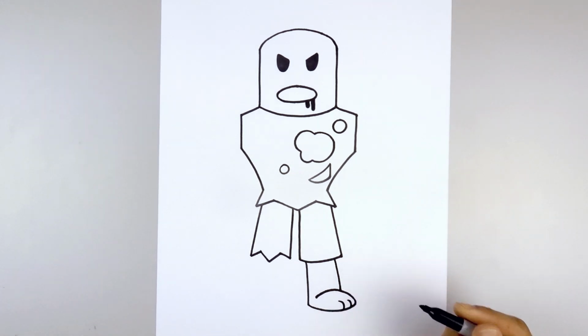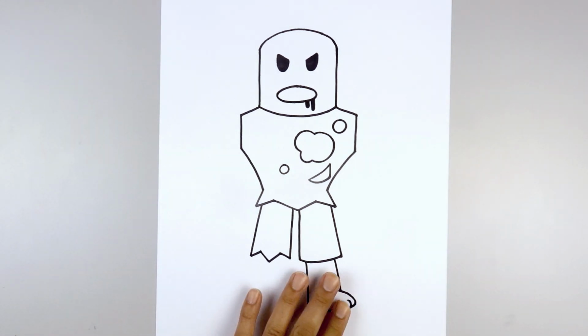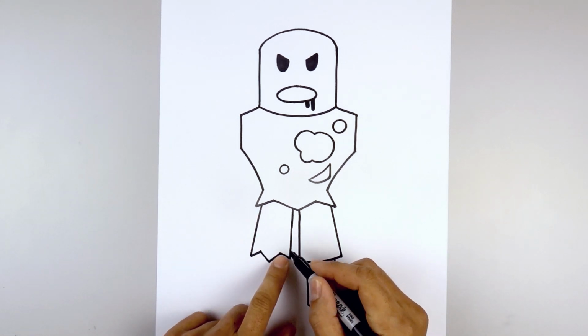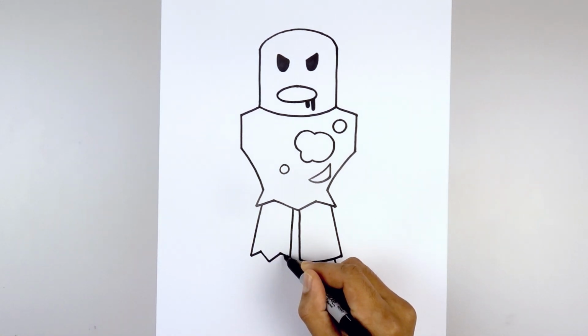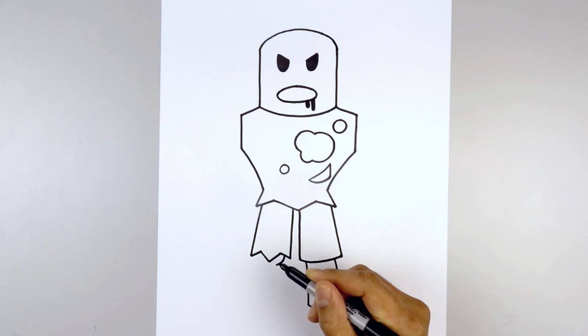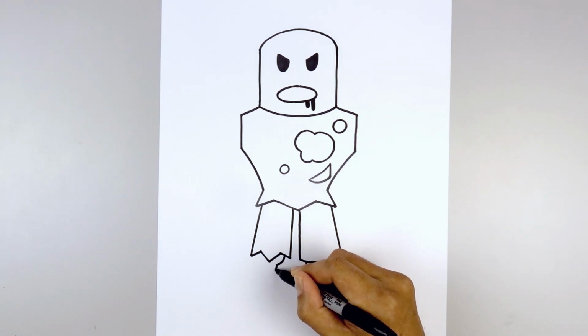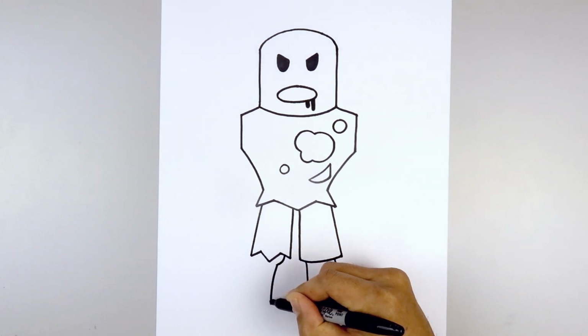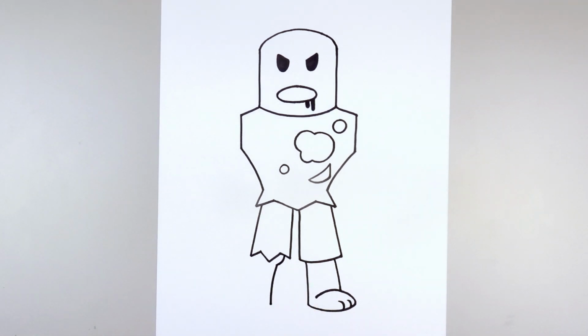Now we're going to draw the skeleton leg over on the left side. So underneath the pant on the inside of the leg, we're going to draw a curve coming down and then out. And then from here, we're going to curve out and then down towards the heel. We're going to line up with the right heel.